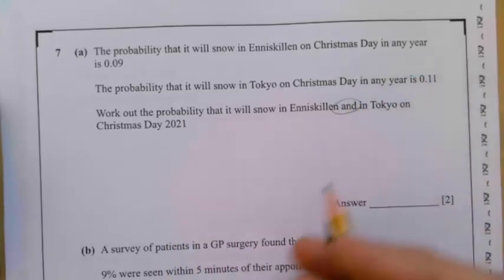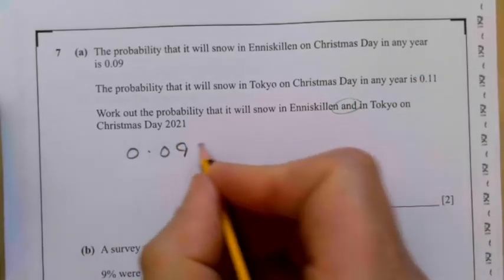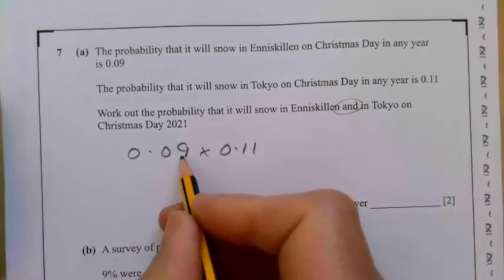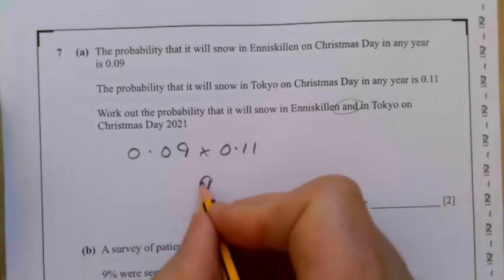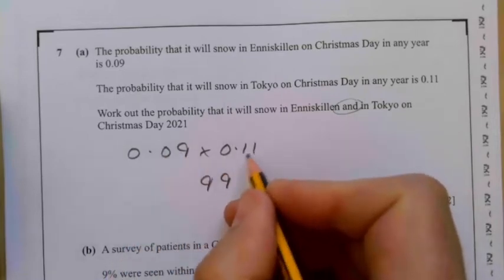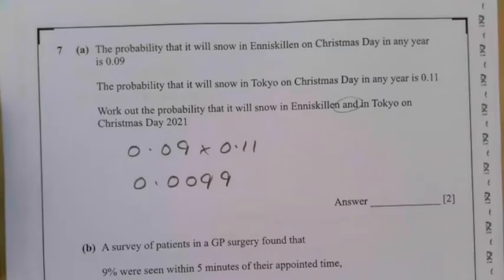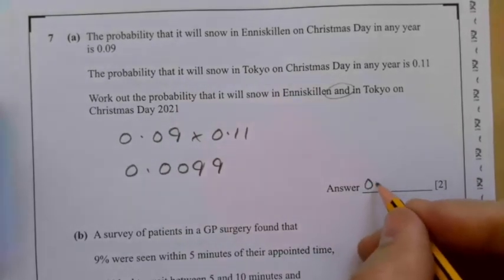The word and there means we multiply, so 0.09 times 0.11. Just put it in your calculator if you wish, but it's 9 times 11, which is 99, and there's 1, 2, 3, 4 decimal places in the question, so it's 0.0099.